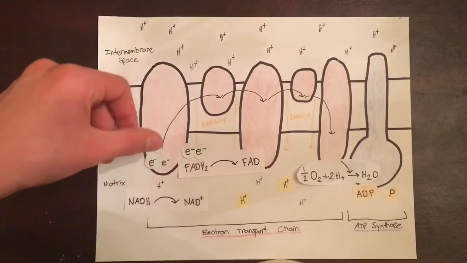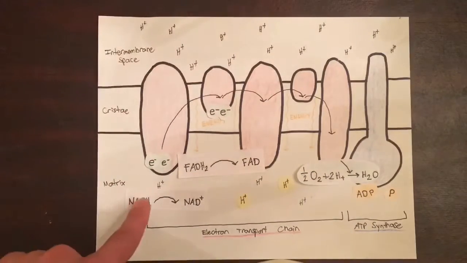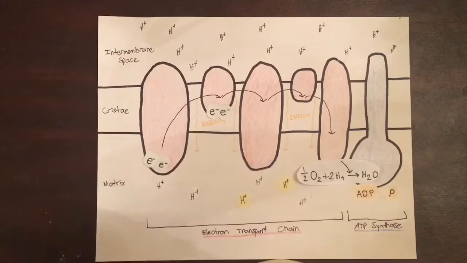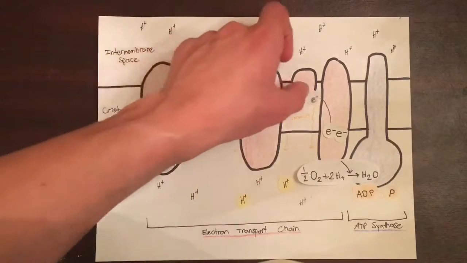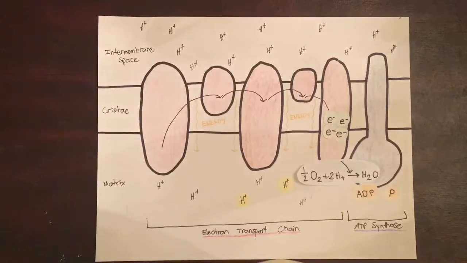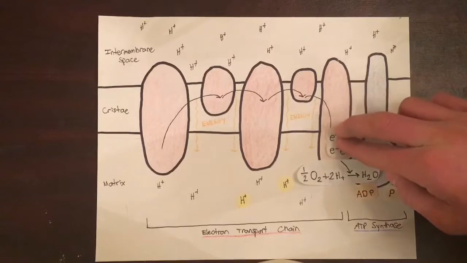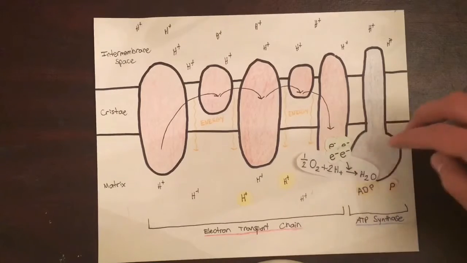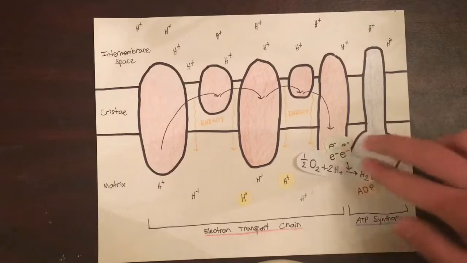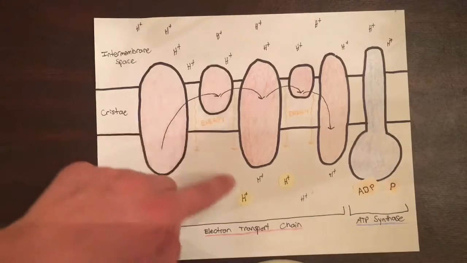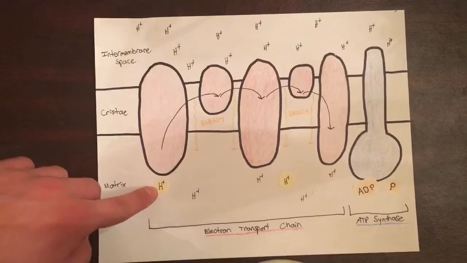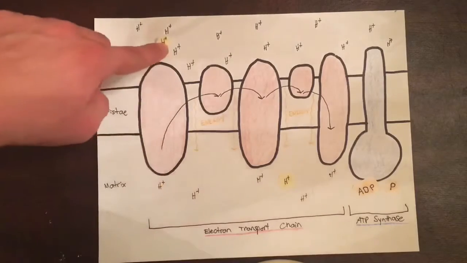After NADH and FADH2 drop off high-energy electrons, these electrons move down the electron transport chain, releasing energy as they move along. At the end of the electron transport chain, the electrons combine with oxygen and 2 H+ atoms to form H2O, which is given off as a byproduct. The energy given off is used to move protons from the matrix into the intermembrane space.